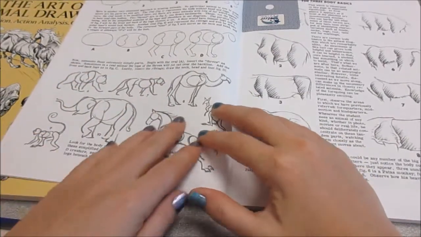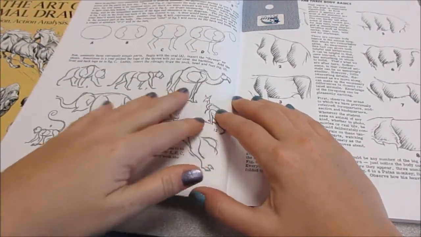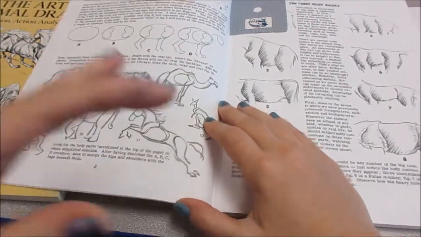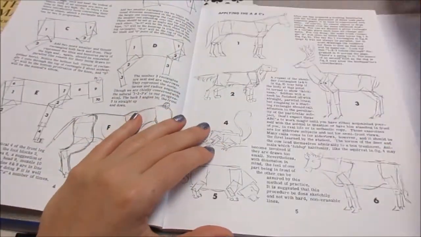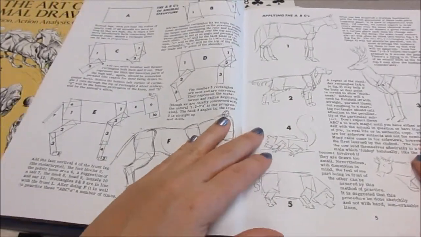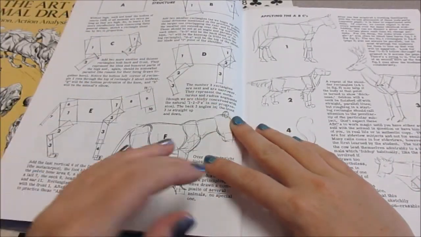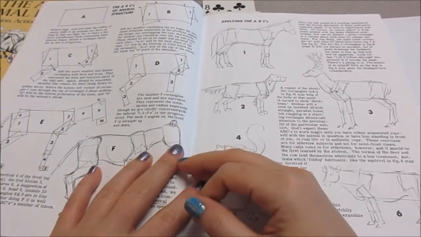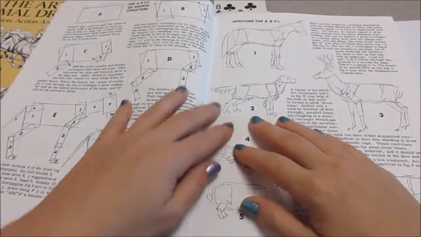And then it goes on to show that doing those steps works for pretty much any animal, just the shapes change. So I thought that was really interesting and kind of a smart way to do it. It also shows thinking of the animal's body parts as just boxes and then making them the real shape. So if that's easier for you, you might want to try it out. But it might be pretty confusing if you've never done it before.